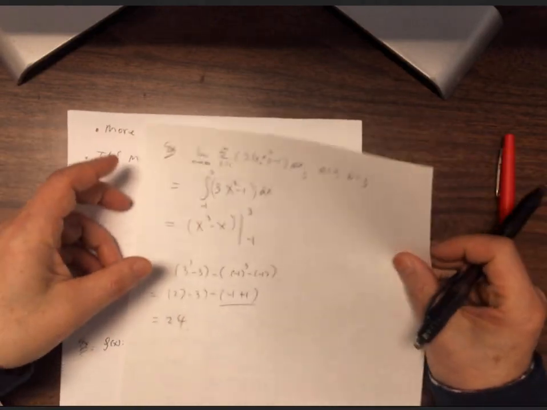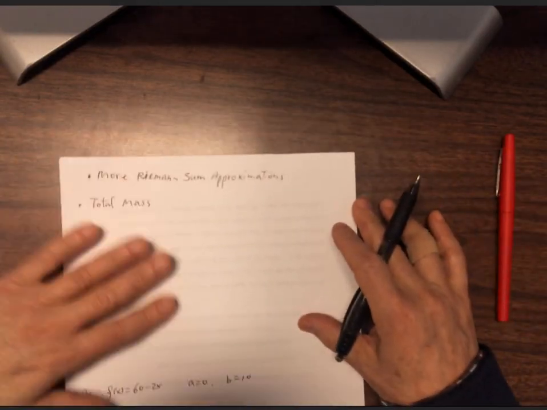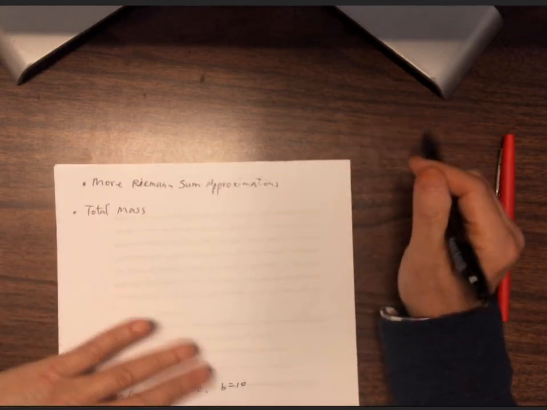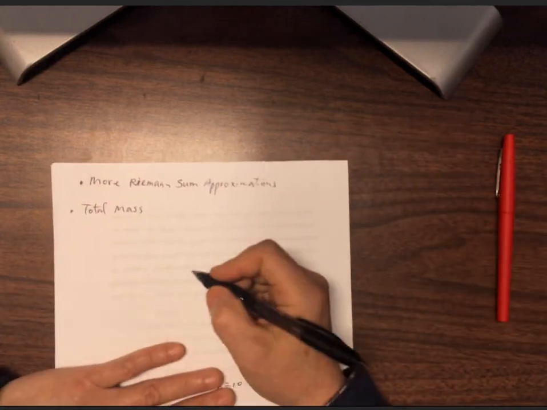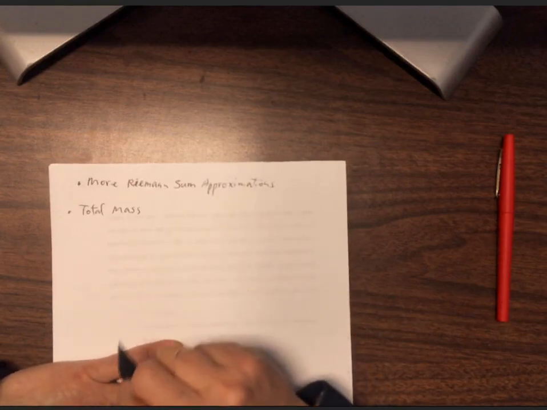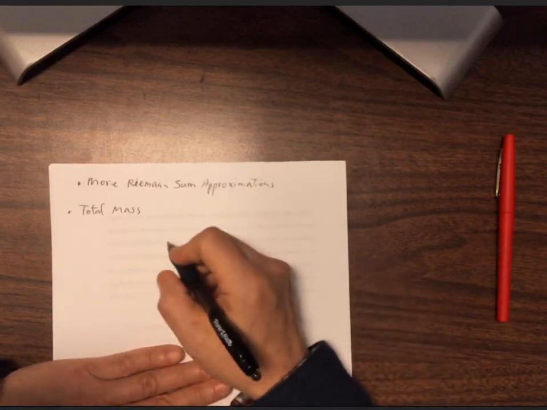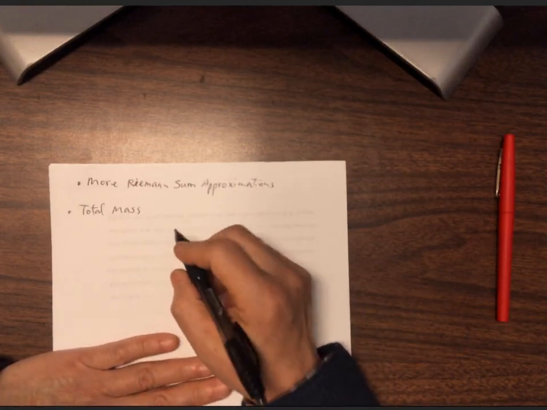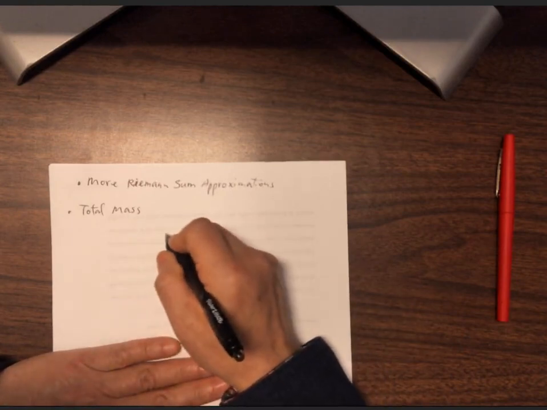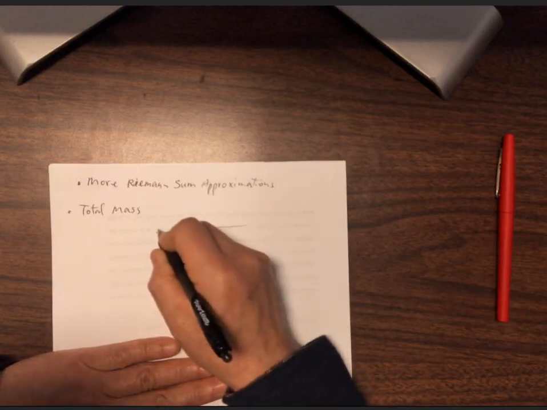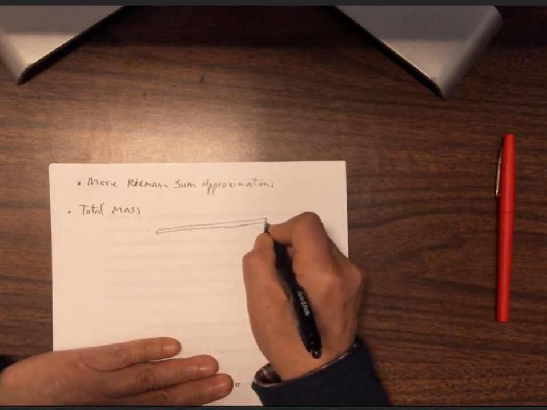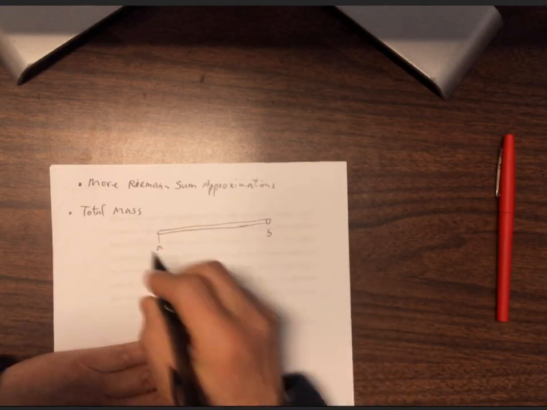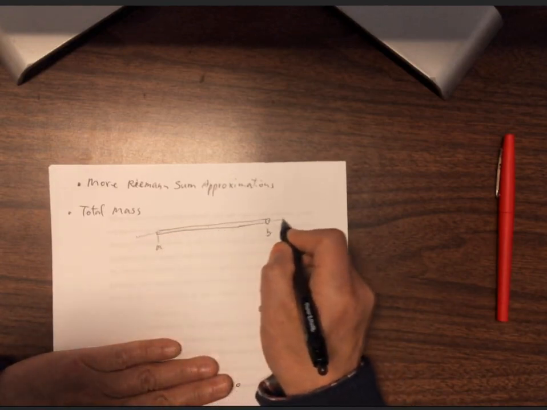Okay, let's see an additional application of Riemann sums. One application of Riemann sums is in total mass computation. Let's say there is a thin rod that occupies the interval a to b. And number 9.